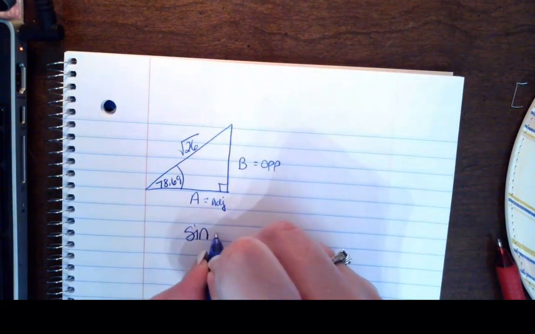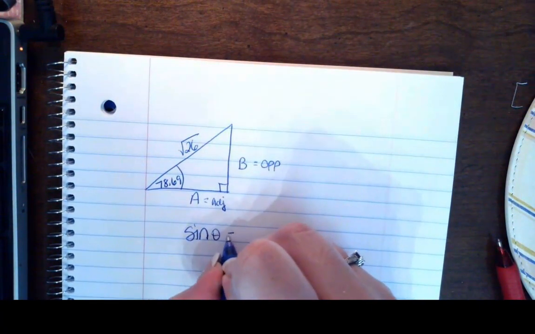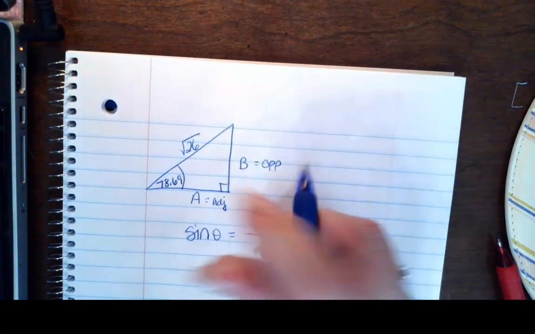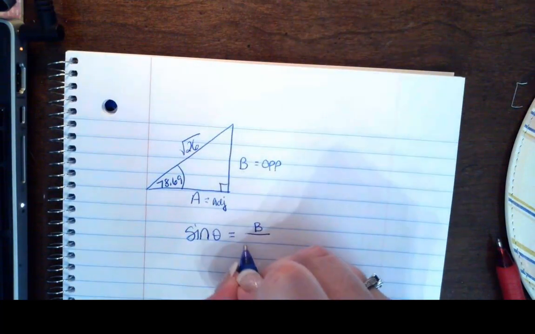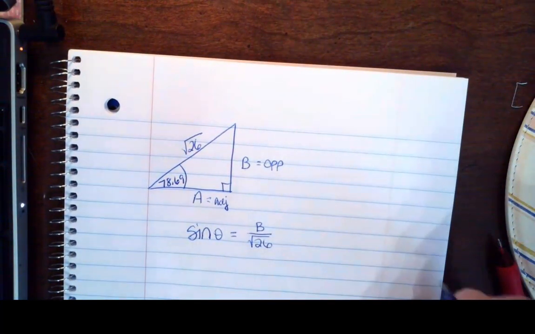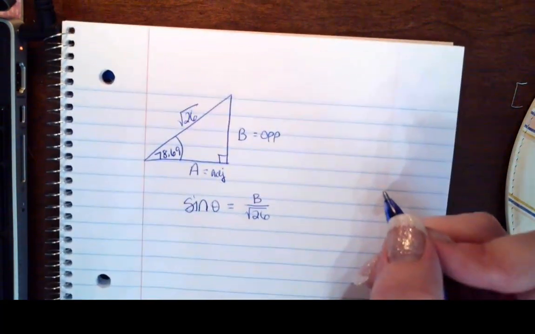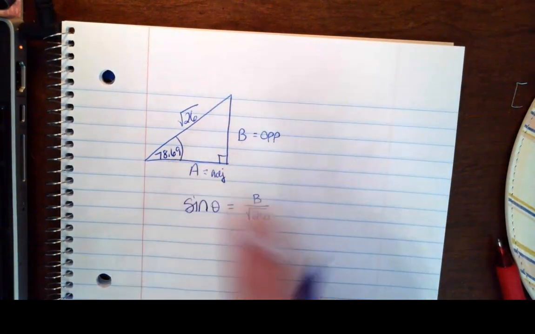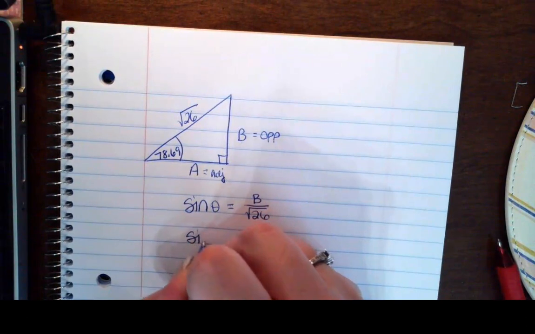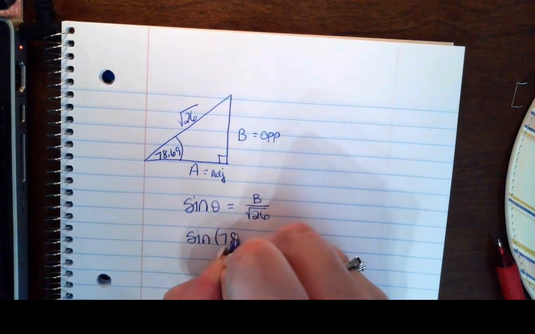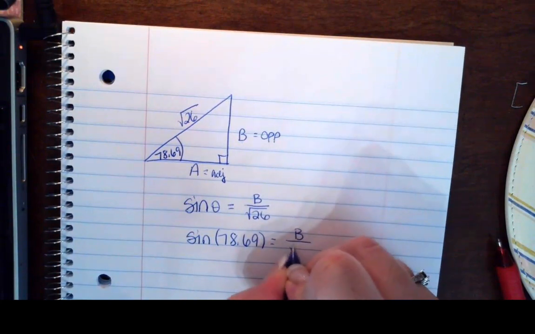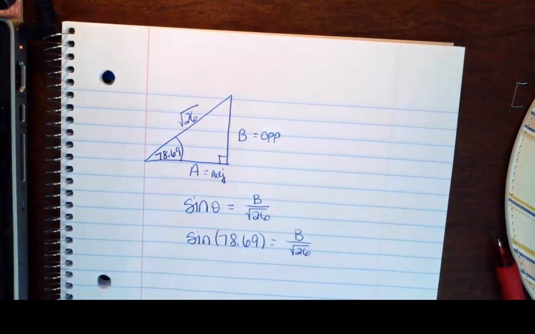I'm going to choose to use the sine. I could use cosine first. So the sine is going to be opposite, which is B, over hypotenuse, which is root 26. And what did I not fill in? I know what theta is. So now I have the sine of 78.69 equals B over root 26.